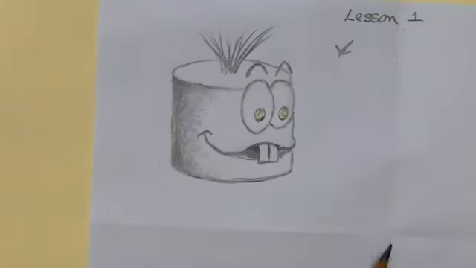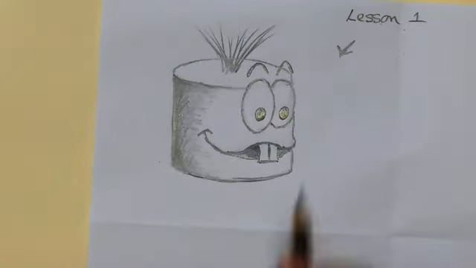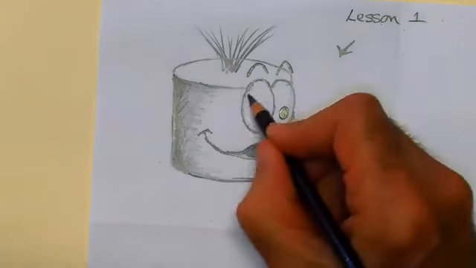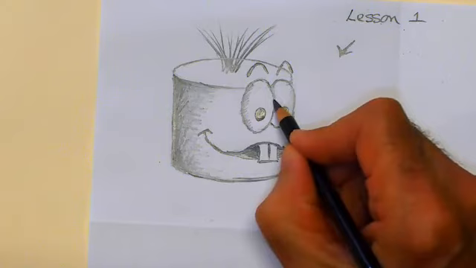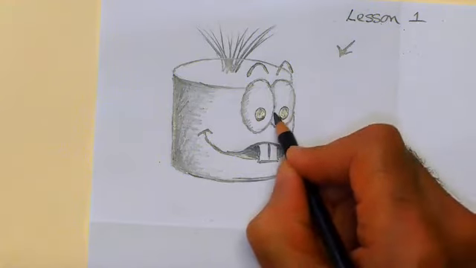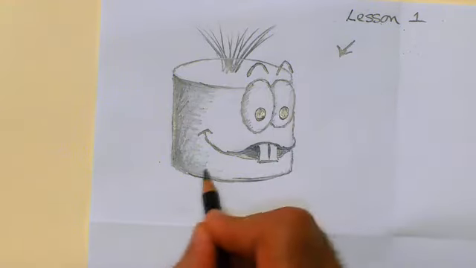Okay, so that helps. That gives him a little bit of shadow. I'm going to even put a little bit of shadow on the side of his eye here. Just kind of go back and forth. And a little bit of shadow right here. That's kind of fun. All right.